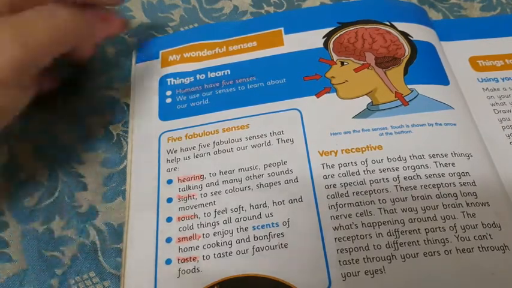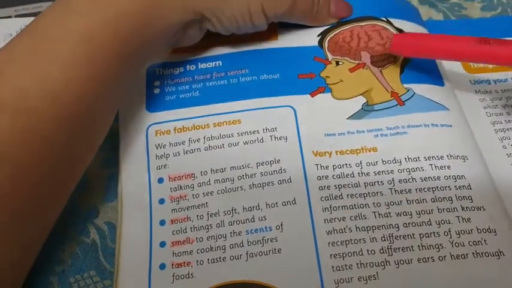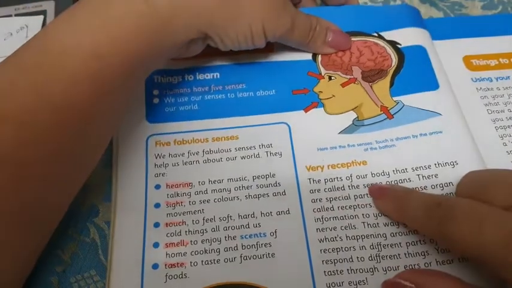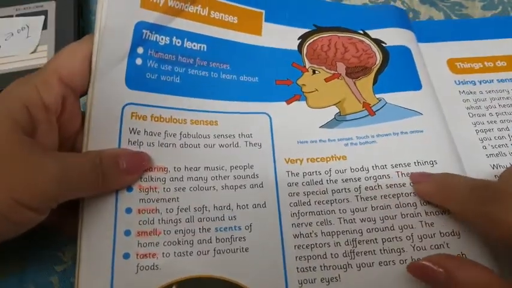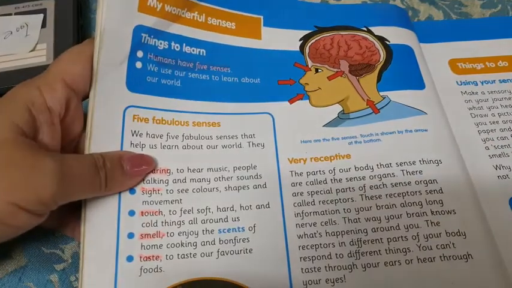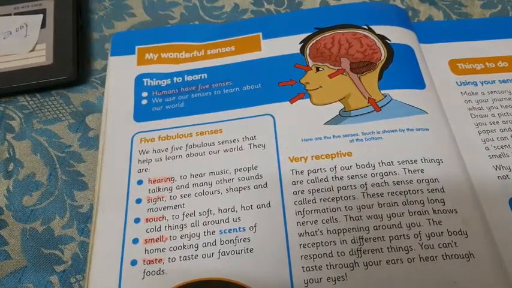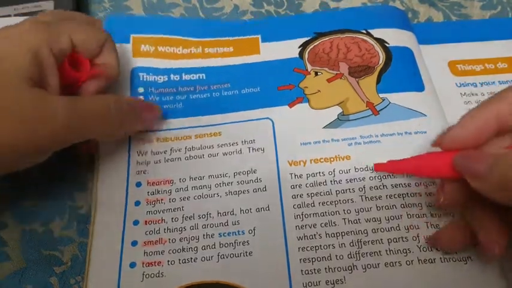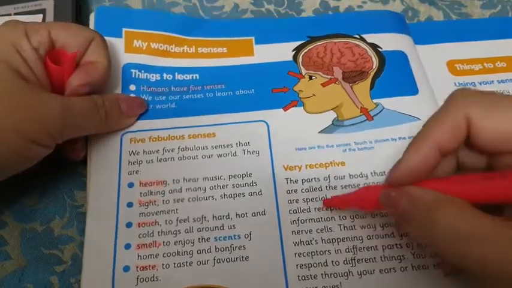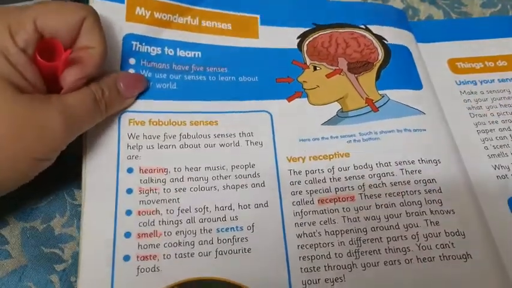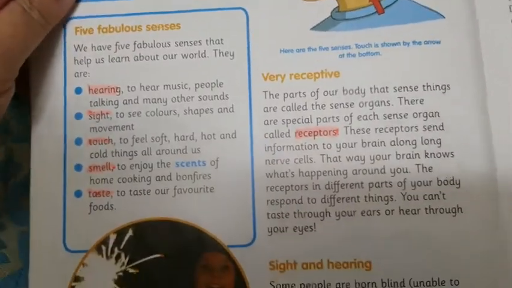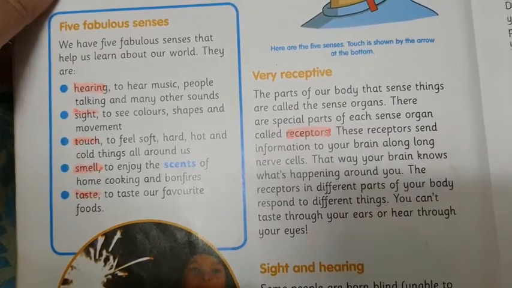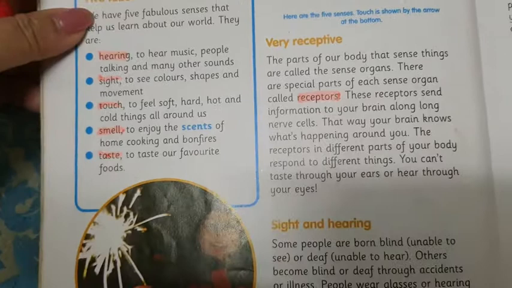Okay, now you can look at the picture also, the boy. You can see the 5 senses. Okay, all right. Very receptive. The parts of our body that sense things are called the sense organs. So eyes, nose, ears, tongue, these are our sense organs. Okay, they are special parts of each sense organs called receptors. Highlight receptors, all right? These receptors send information to your brain along nerve cells. That way, your brain knows what's happening around you.